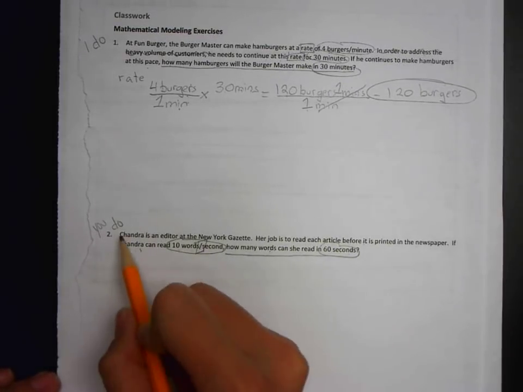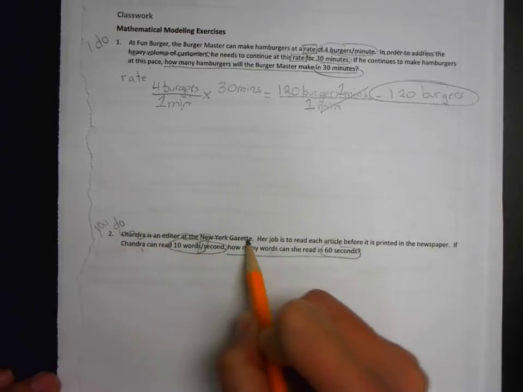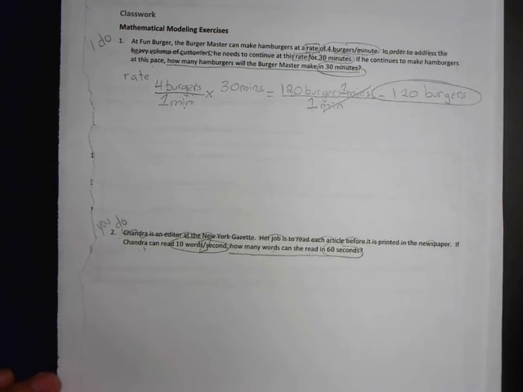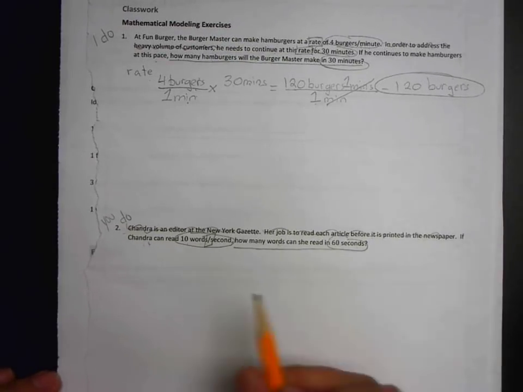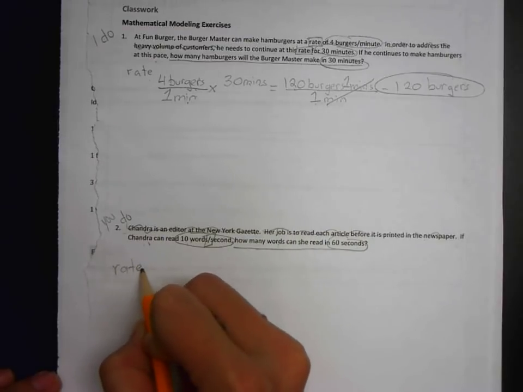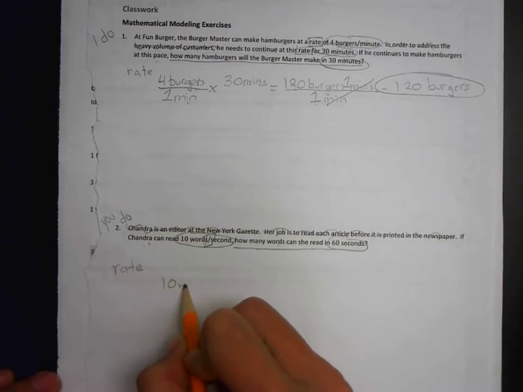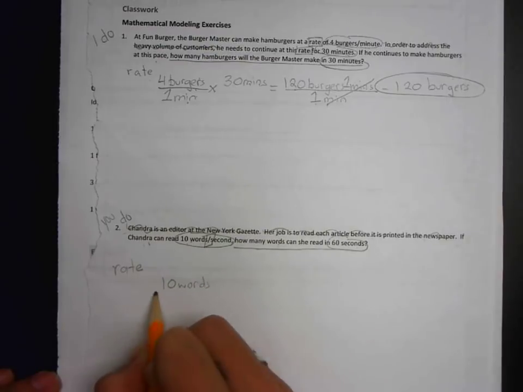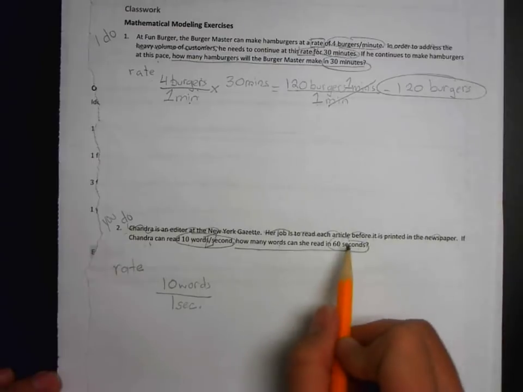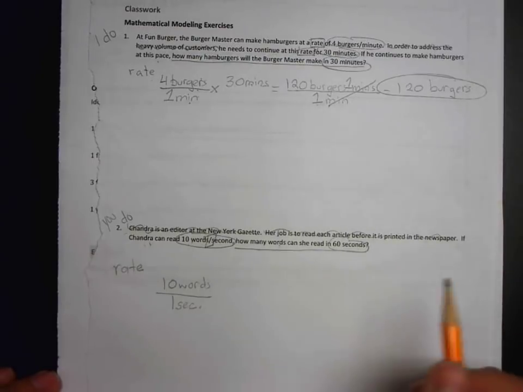Let's eliminate the fact that she's an editor at the Gazette and that the job is to read articles before it's printed in the newspaper. We don't really need to know that. Now we're going to show all of our work. So first we're going to write our rate, and remember a rate compares two different quantities. So we've got 10 words per 1 second, and we're going to multiply it by the extra piece of information that we know, which is how many words she can read in 60 seconds.